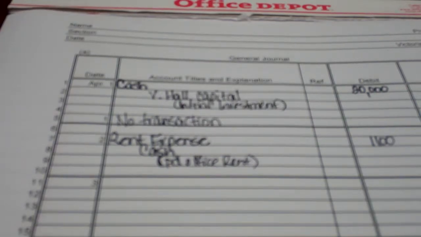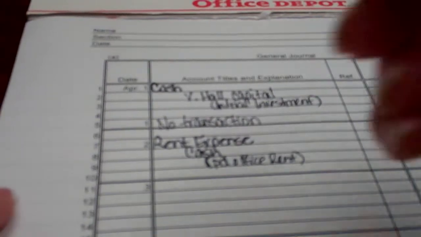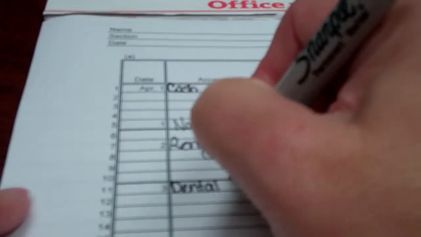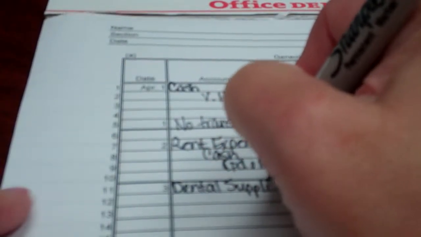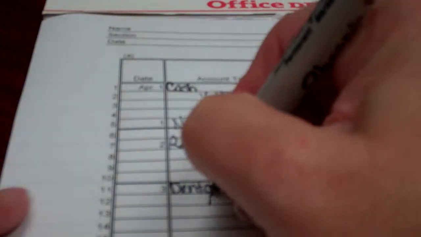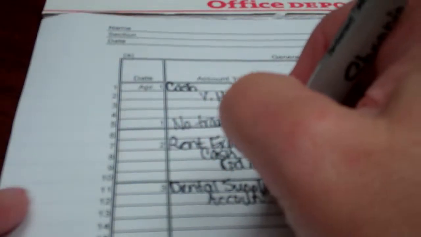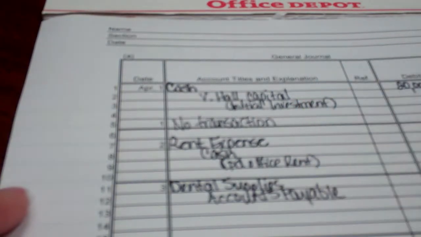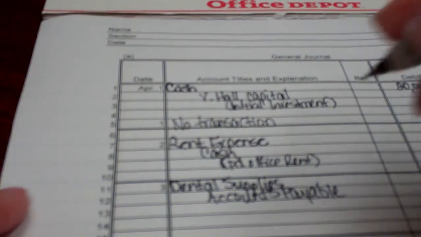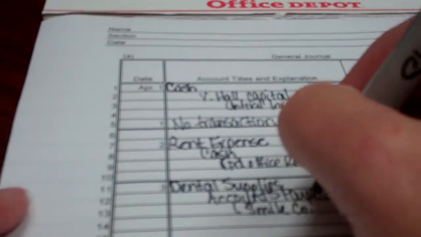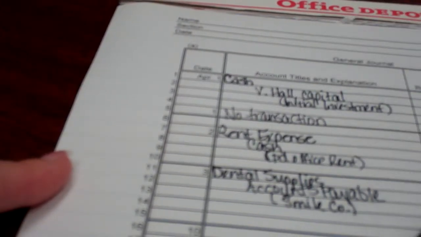What did we purchase? We purchased dental supplies for $4,000, credit accounts payable, $4,000. And what I'm going to do on this explanation is I'm going to put Smile Company, because that tells me where I purchased. Now, what I want you to do is notice this journal.